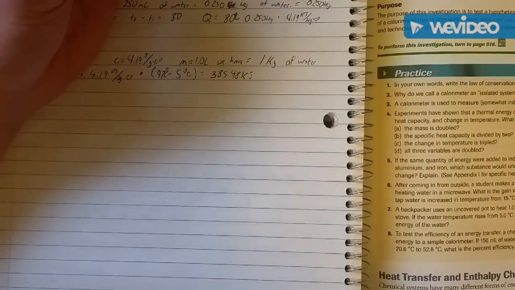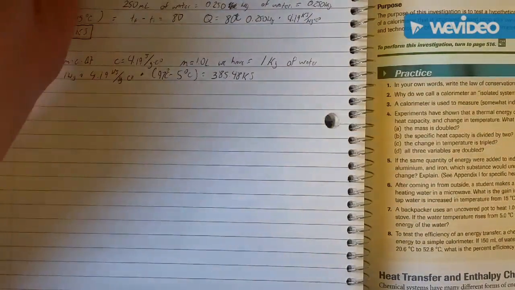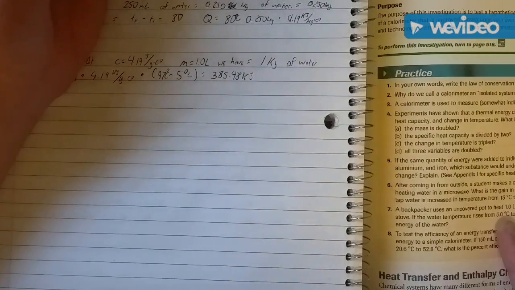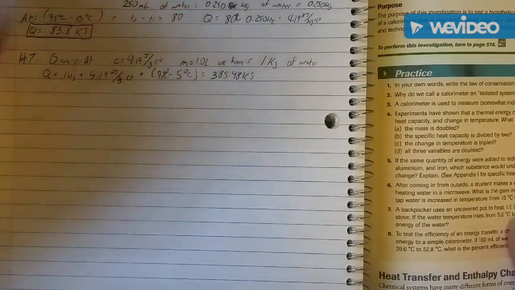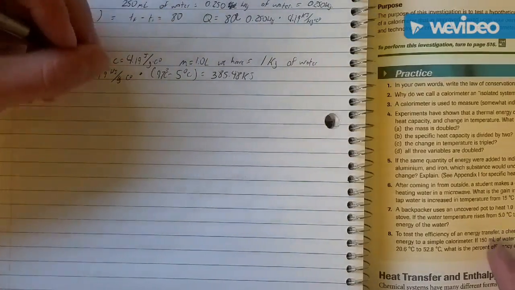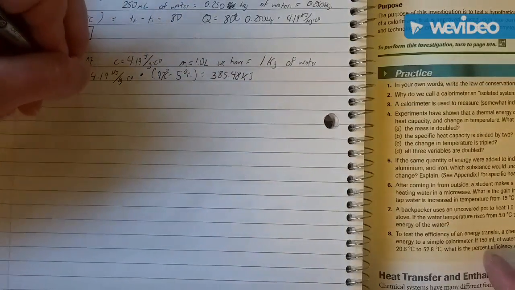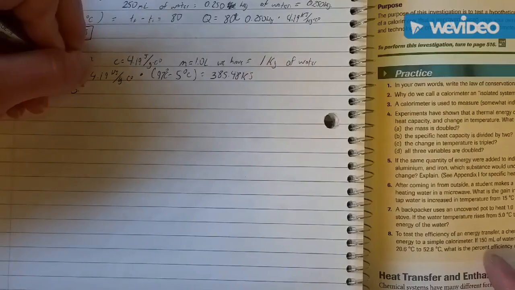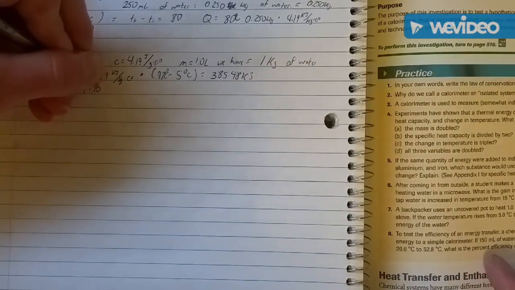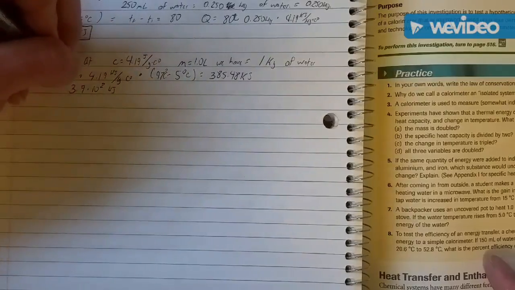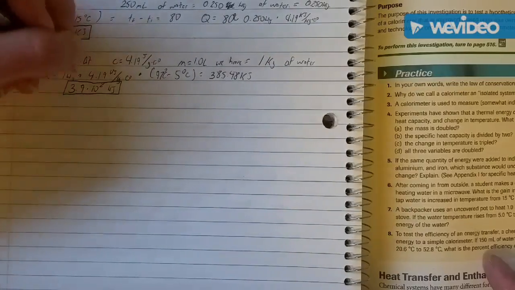And in proper sig digs, we'd realize that the least amount is 2 digits, from the 1.0 liters, if you're looking at the question again. So we'd have to convert our answer to 3.9 times 10 to the power of 2 kilojoules, rounded.